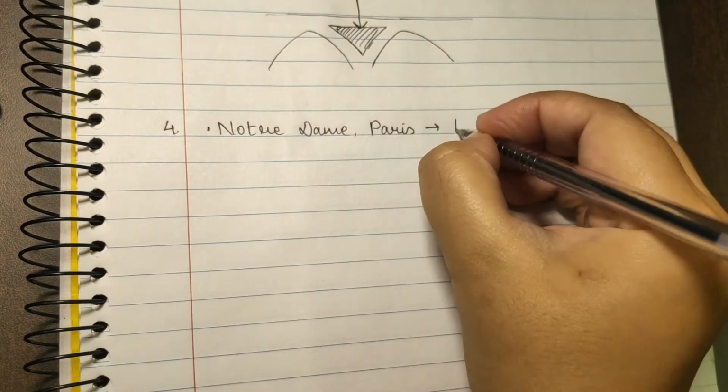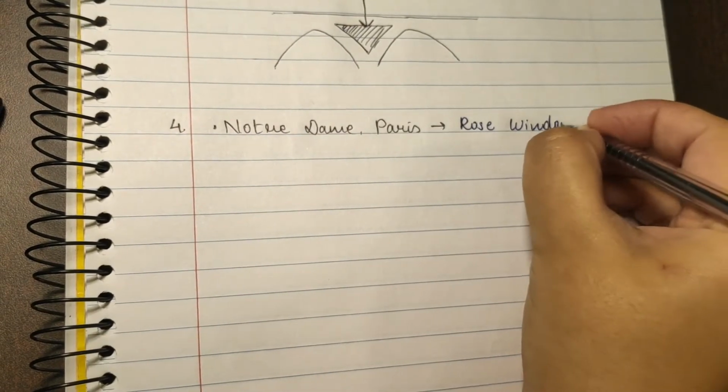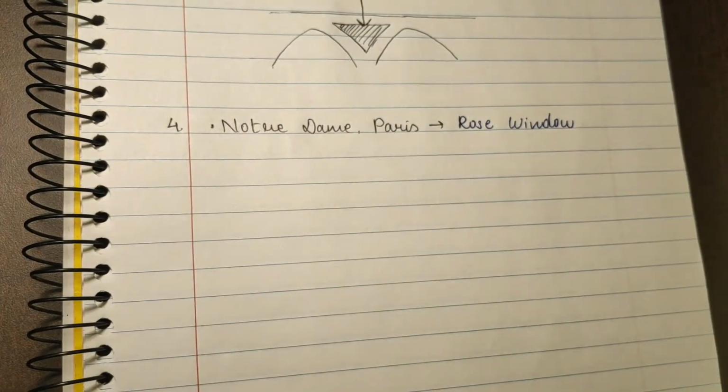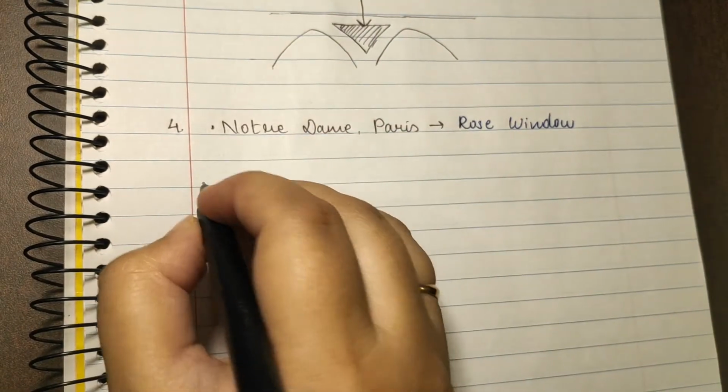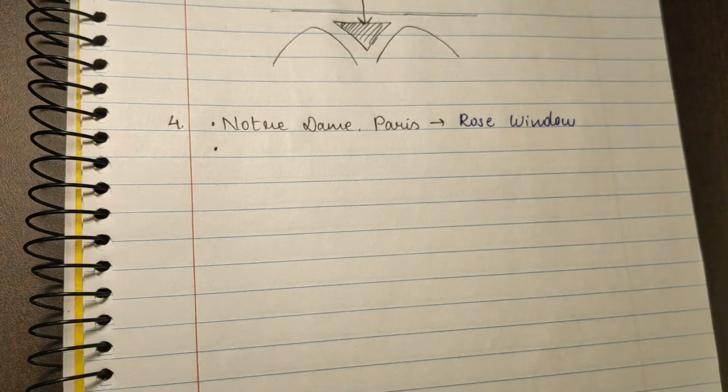This has rose window, which was asked in the question. Notre Dame has been in the news also because it was engulfed by fire, and it is scheduled to be opening, I think, in late 2023 or like in 2024. It will be reconstructed and opened.